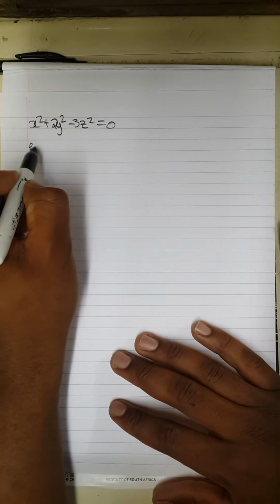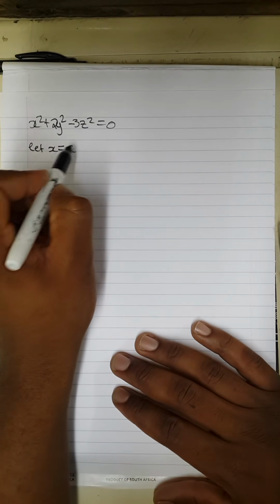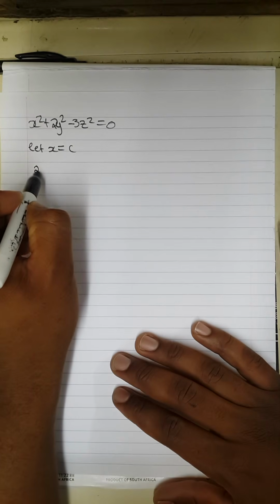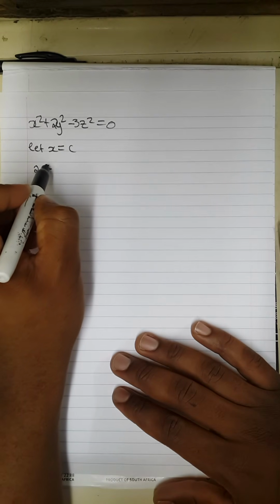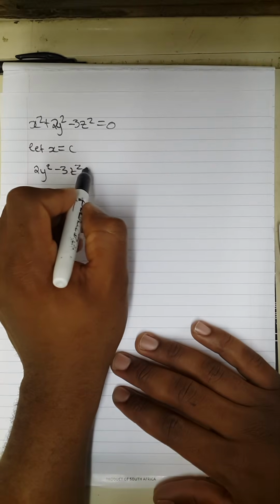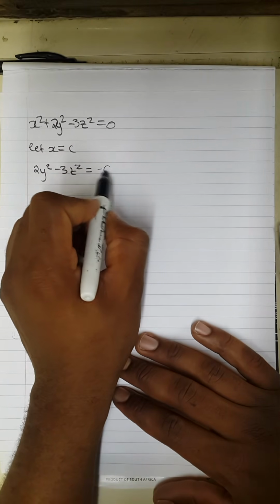Okay, so we're going to let x equal a constant c, and then we get 2y squared minus 3z squared is equal to minus c squared.